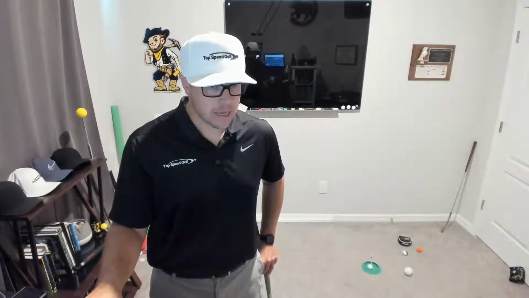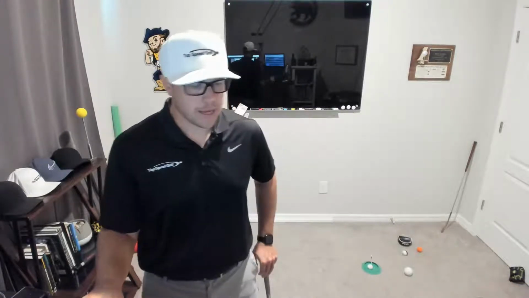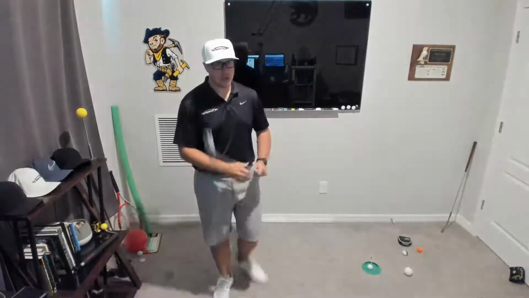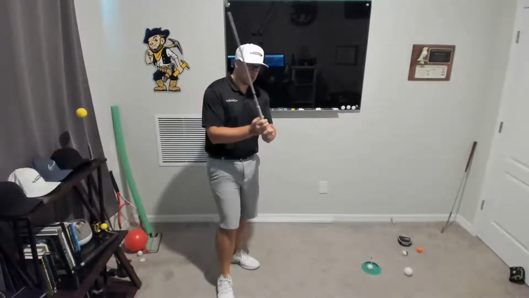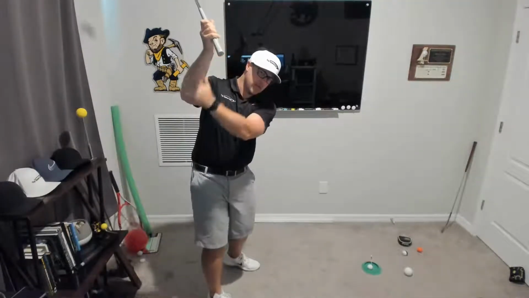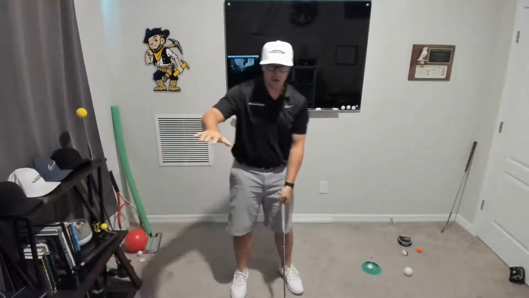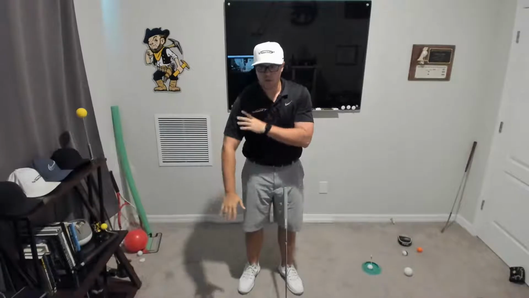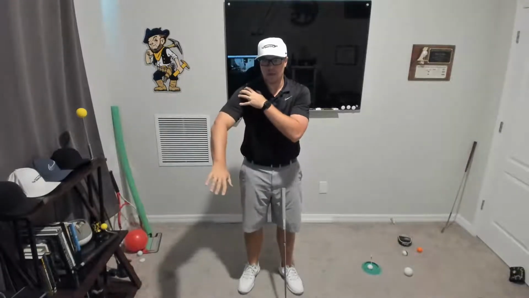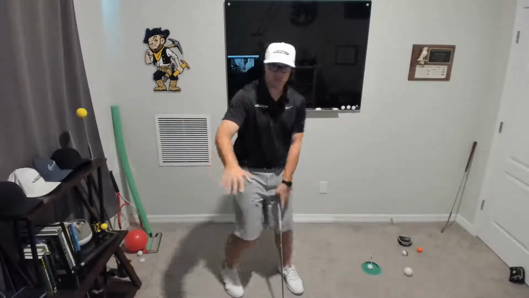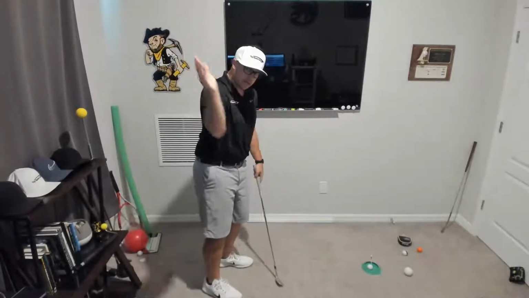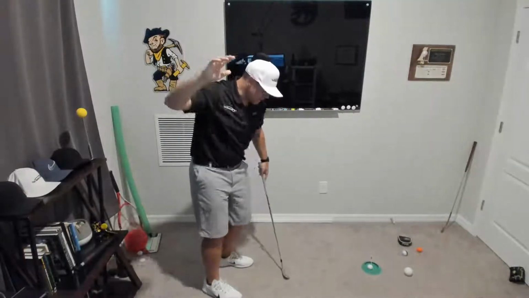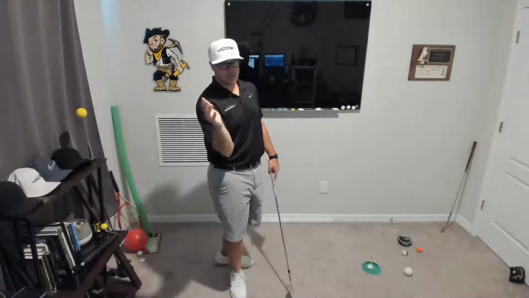So Don G says, with the driver, how do I get my right elbow back to my side after I tried to get my hands up high? I would do it slowly at first. So get it up here, and then we need to feel like basically the motion is that your arm is externally rotating. So my arm and my shoulder here are externally rotating. You can see here, if I do that external rotation, that gets my elbow working in. That's the feeling that I want to have.